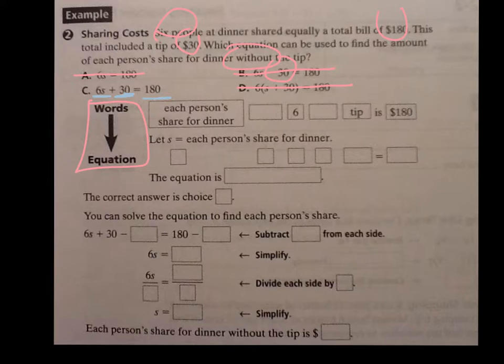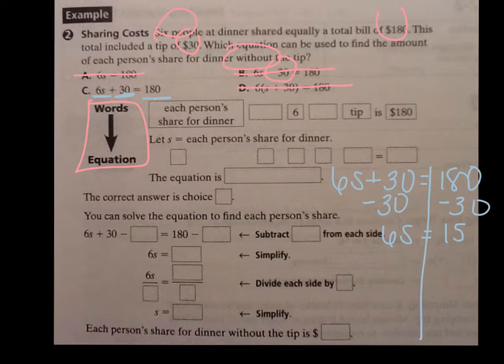Now, if you feel like the middle could help you, that's great. If you would rather just solve the equation, that's fine too. I'm going to solve mine. 6s plus 30 equals 180. So on the side of the variable, the first thing I'm going to do is subtract. 6s equals 150. Divide by 6. And I get s is 25. So each person paid $25 for dinner, and then they tipped their waitress $30.